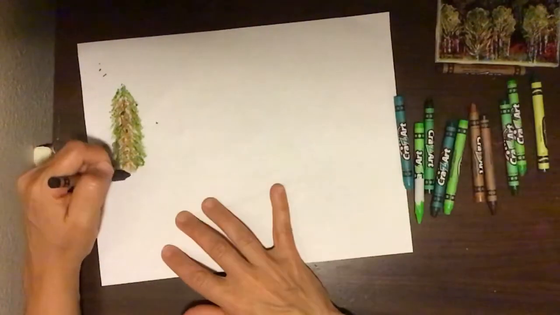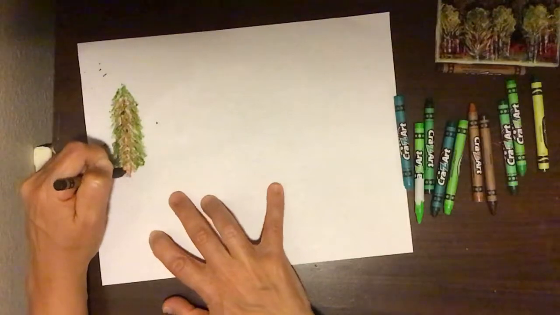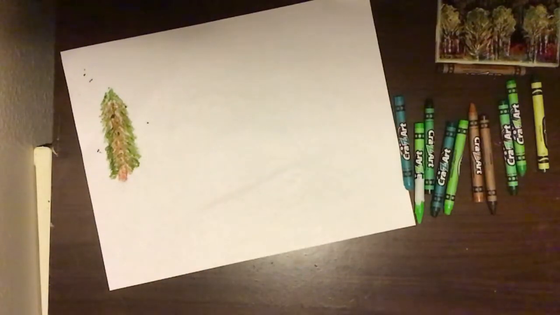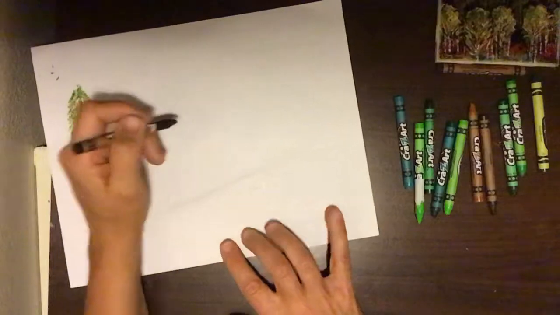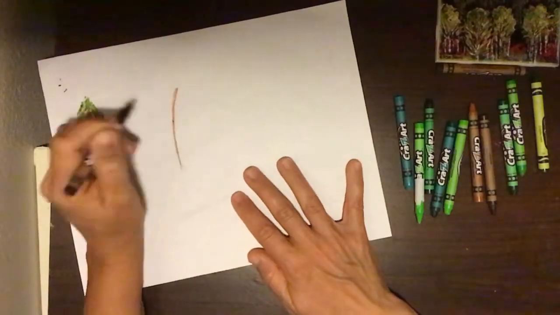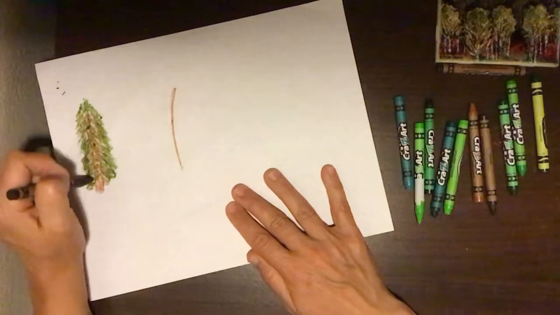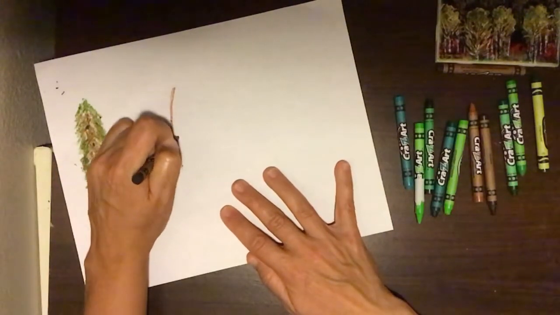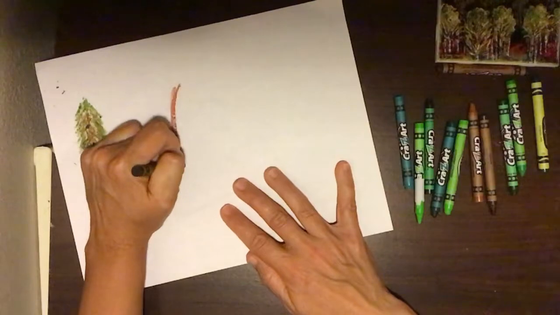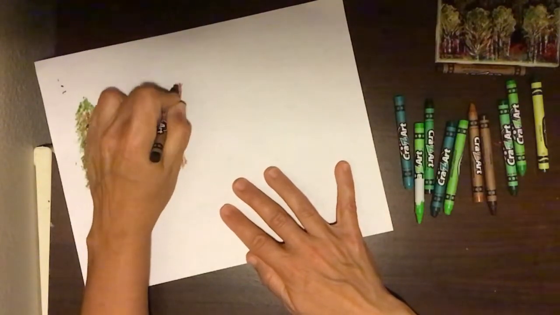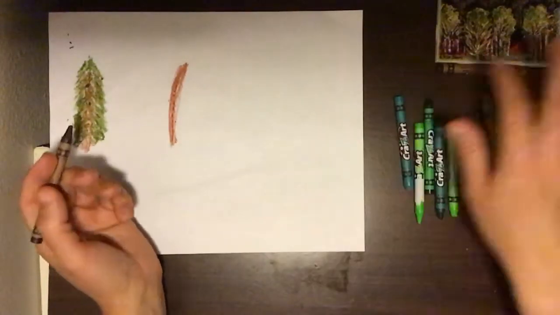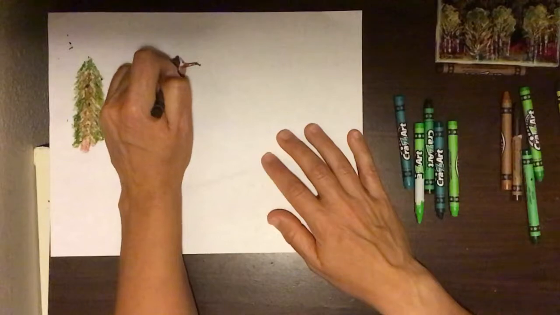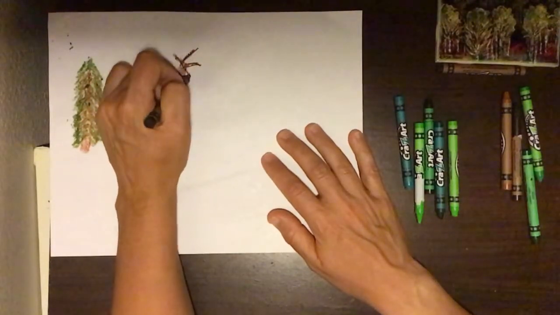Now, another kind of tree I might want, I'm going to add a little bit of a trunk there. I might want a palm tree. Palm trees tend to move back and forth in the wind. Their trunks are very rubbery and bendy. So when I draw my palm tree, I might want to show that. So instead of using a standing up straight vertical line, I'm going to use kind of a curvy round line that's kind of thin, just like that. Now, palm trees, their branches kind of come off the top like this. Just a few of them.